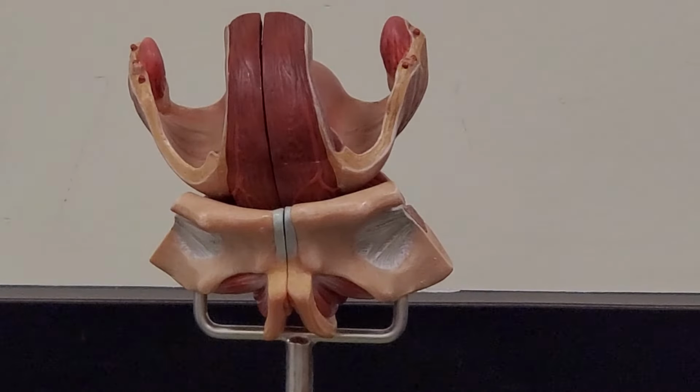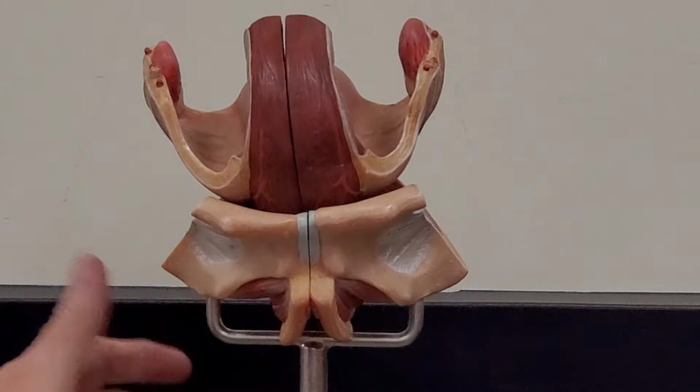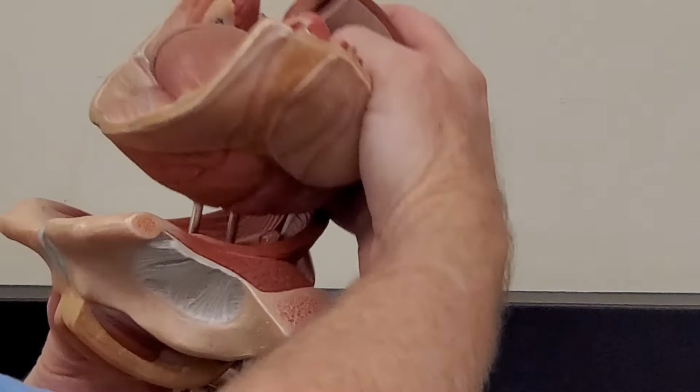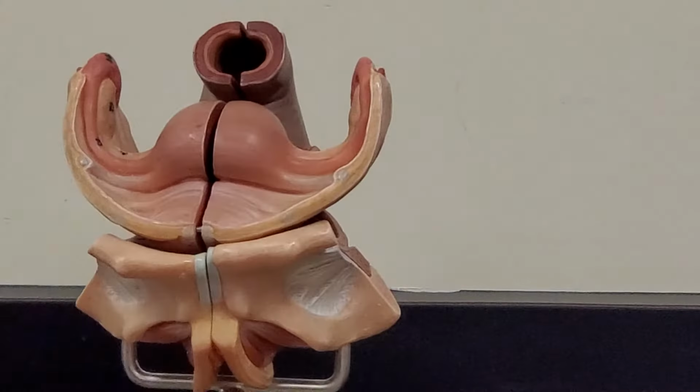Finally, we have this model. And again, let me make sure this is in our field of view. Yeah, it's good. So now, this model sits on the stand, and it's not set up right. Someone actually put it on here incorrectly. Now, this is what it should look like from an anterior view.